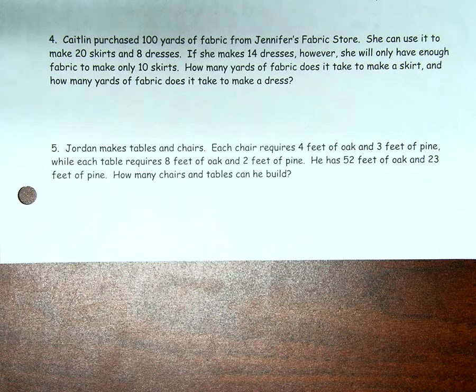Jordan makes tables and chairs. Each table requires 4 feet of oak and 3 feet of pine, while each chair requires 8 feet of oak and 2 feet of pine. He has 52 feet of oak and 23 feet of pine. How many chairs and tables can he build?